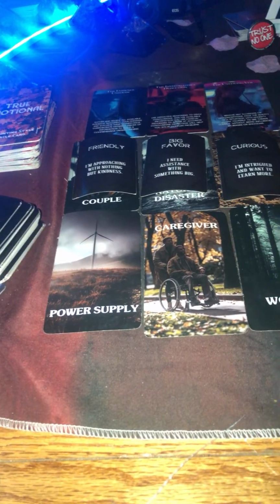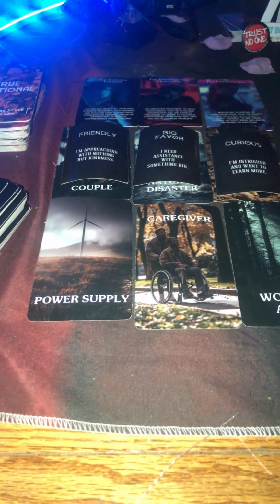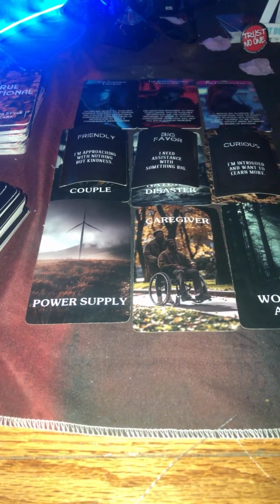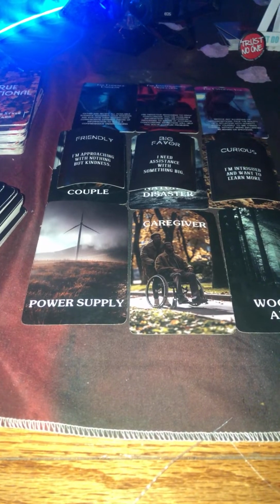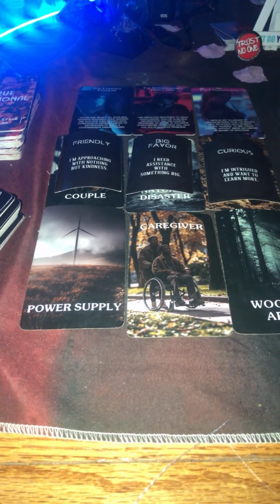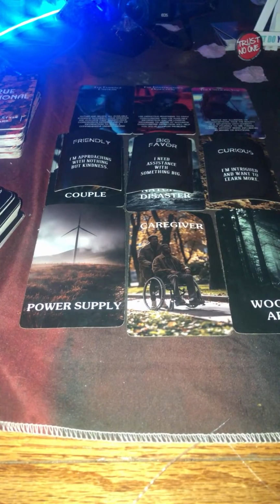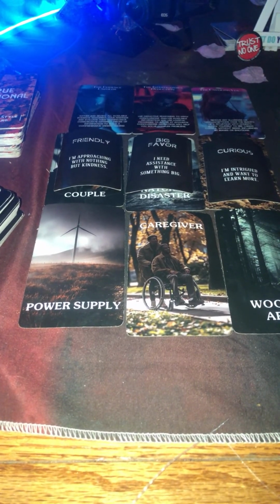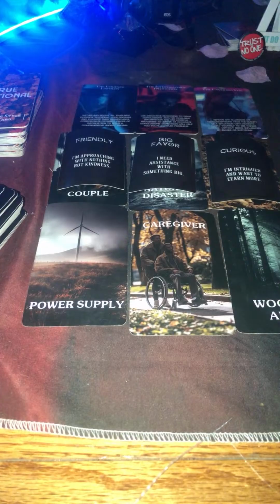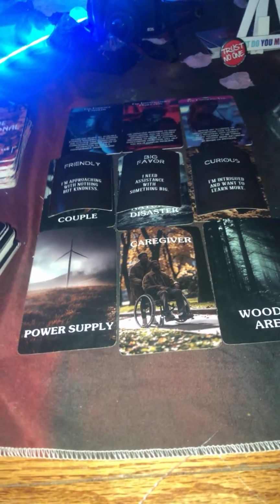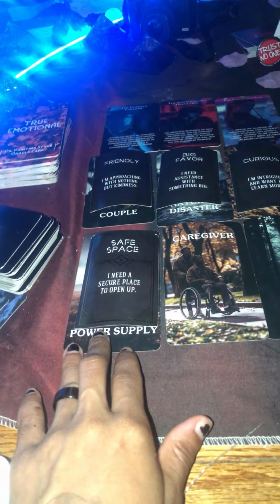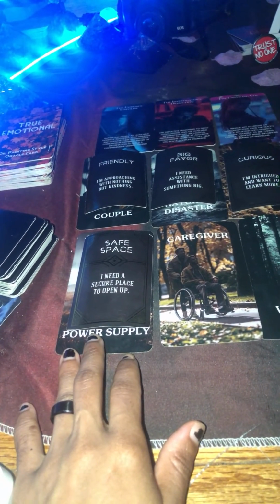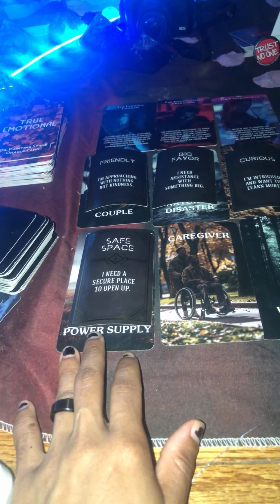What you have, power supply, this is a safe space. This is a needed secure place to open up. And this is someone that needs a secure place to stay. Like I said, this is someone that's going to come and ask you for a big favor because they need a security blanket, a caregiver, a crutch, someone to take care of them for life. And this is someone that's just very needy. But yeah, they need a secure place to open up. Not when they're curious about burying something or someone or keeping something hidden.